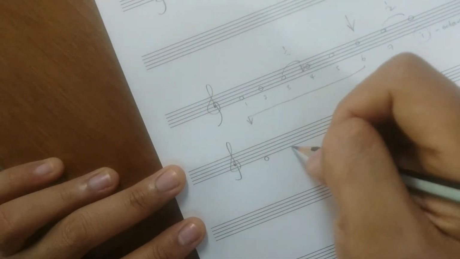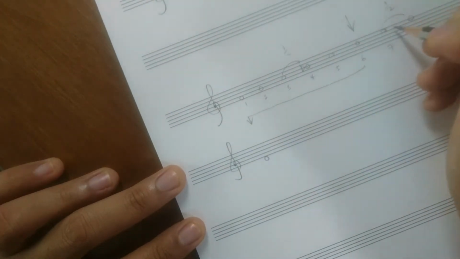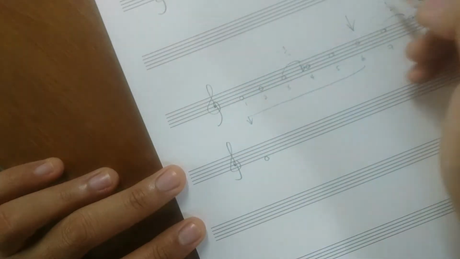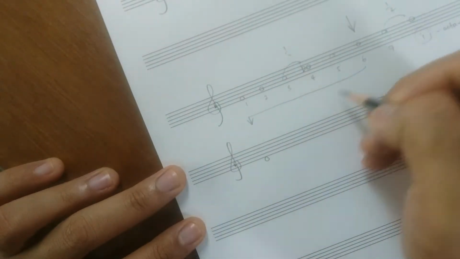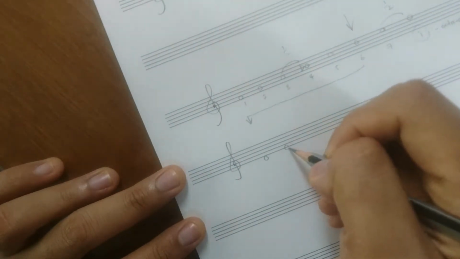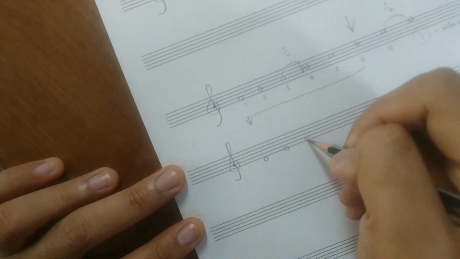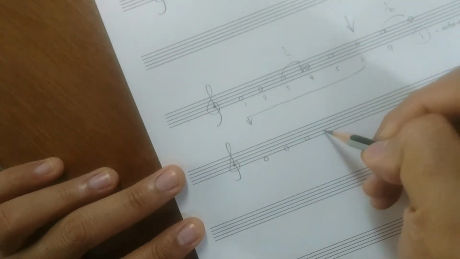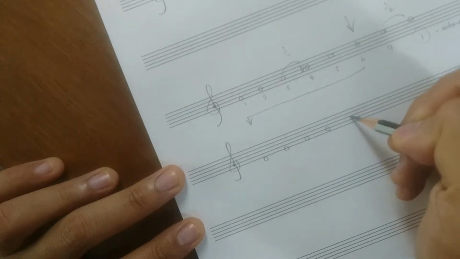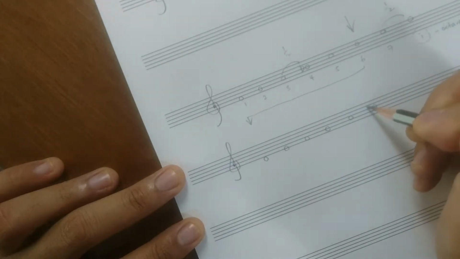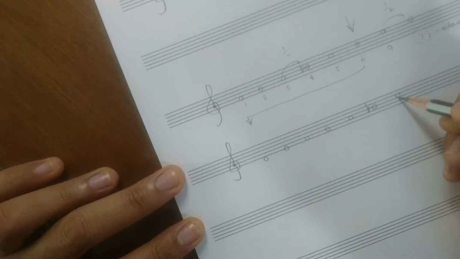Now build the natural minor scale based on all the notes that are available here in the F major scale. So you have D, and then E, and then F, and then G, A, B flat, C, D.